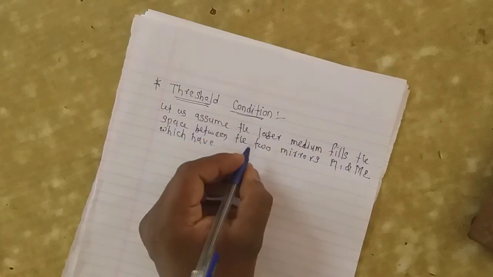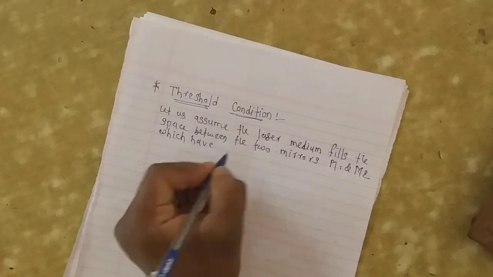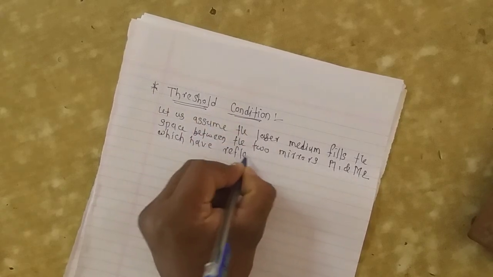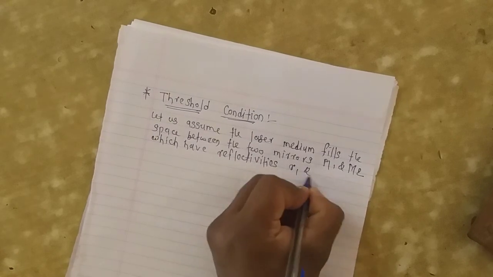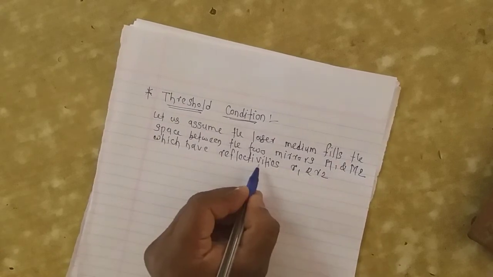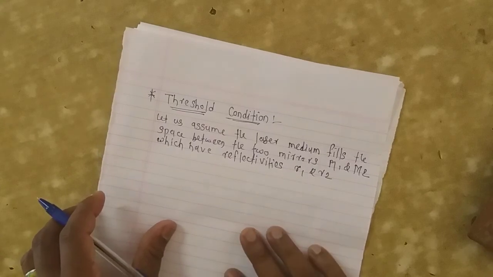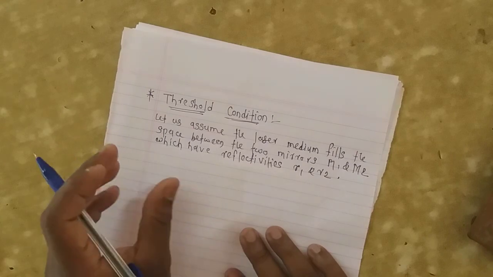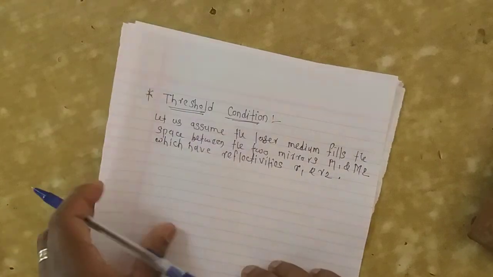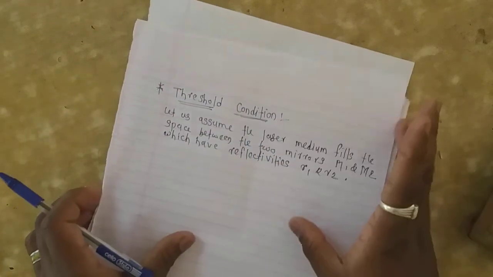the reflectivities, also known as the reflection coefficients, R1 and R2 respectively. We have discussed these two mirrors, and the separation distance between the two mirrors is L, capital L.